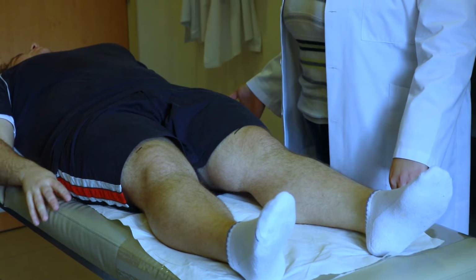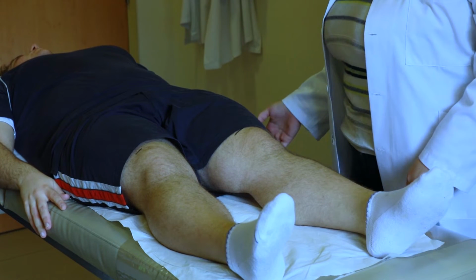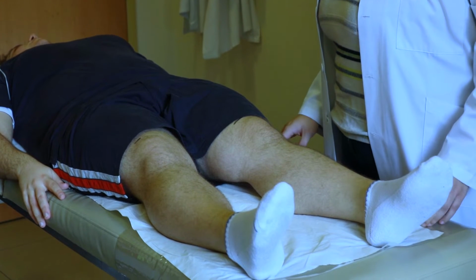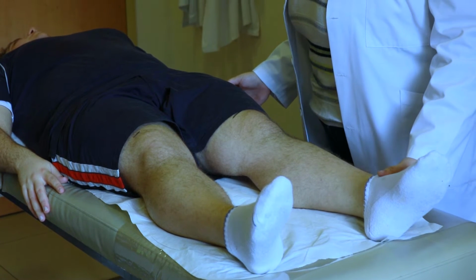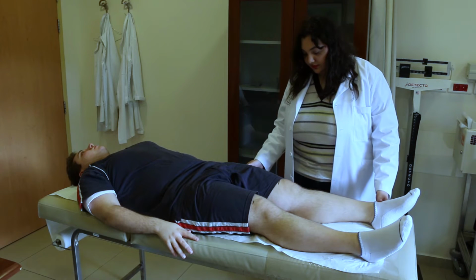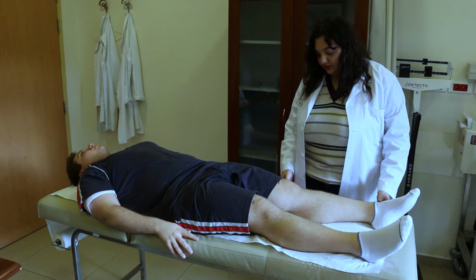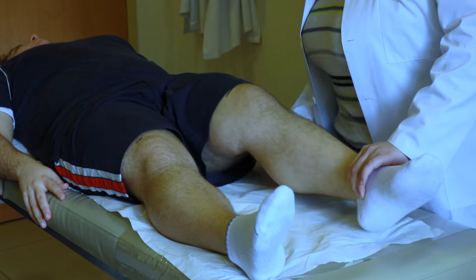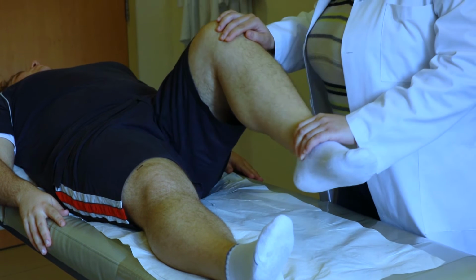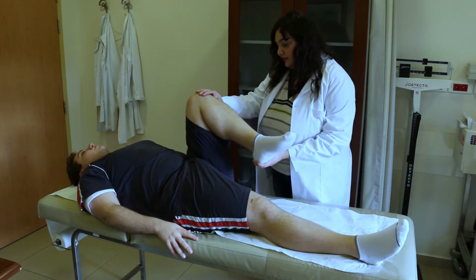Now we move on to the passive movements, where the doctor asks the patient to relax, allowing them to move the joints freely and assess the full range of joint movement. It's important for the doctor to feel for crepitus as they move the joint, which can be associated with osteoarthritis, and observe any discomfort or restriction in the joint's range of movement.